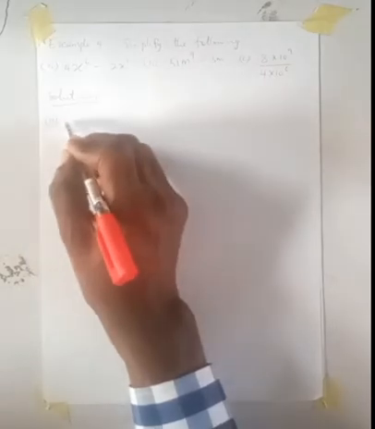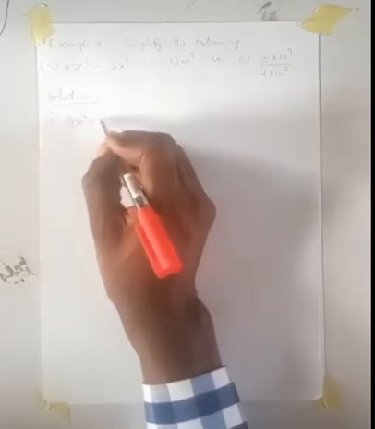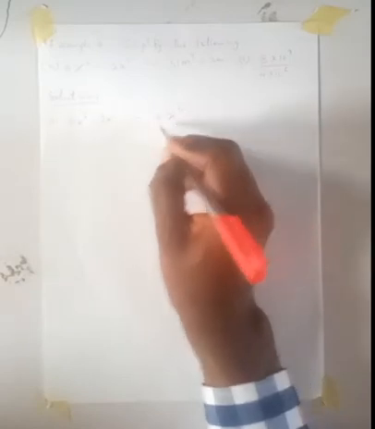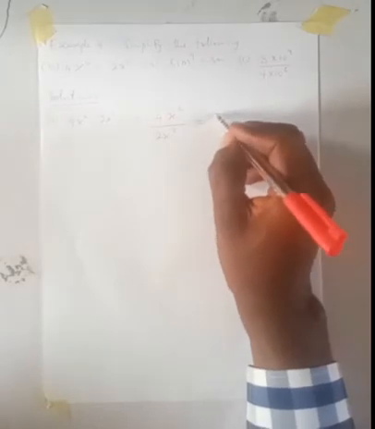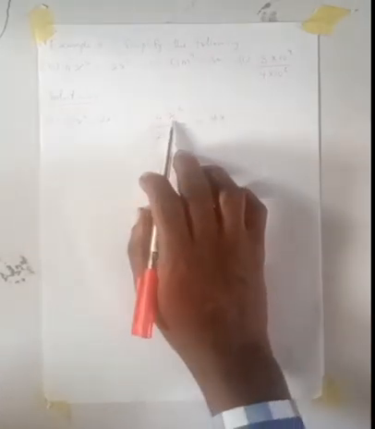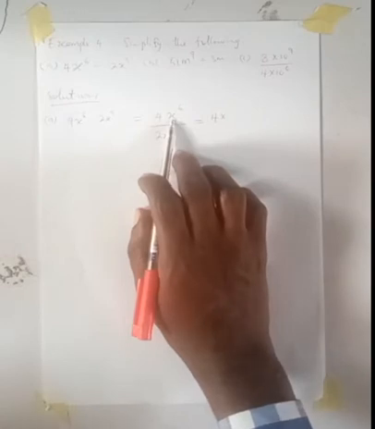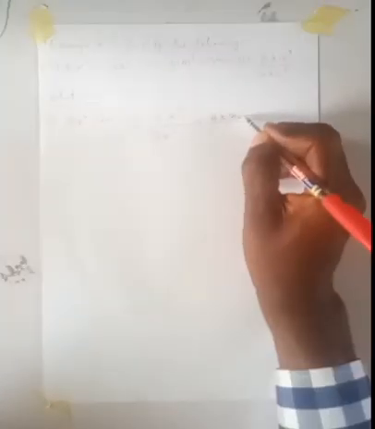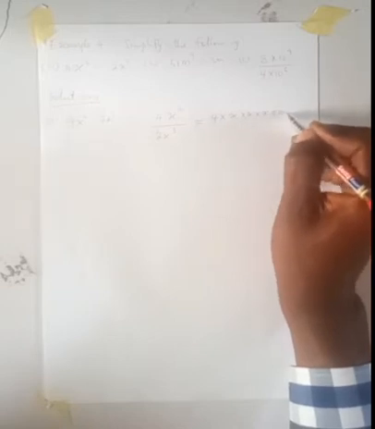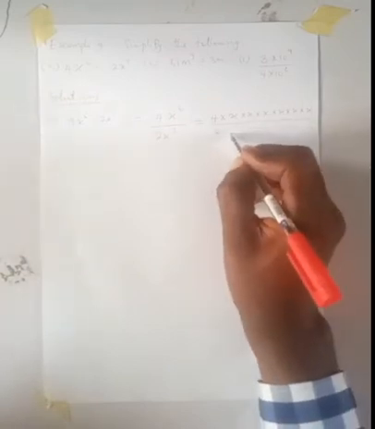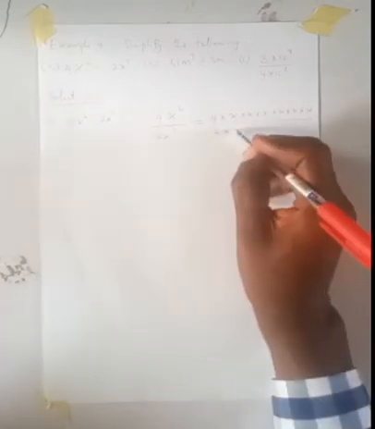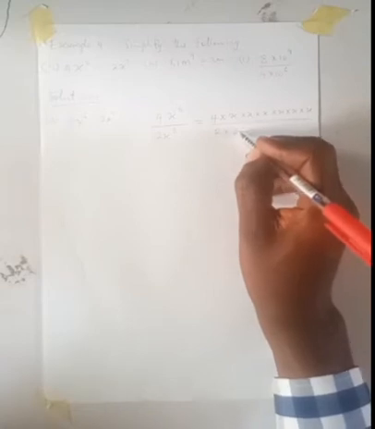So in number A, we have 4x raised to power 6 divided by 2x raised to power 3. So we have to rewrite it: 4x raised to power 6 over 2x raised to power 3. And that becomes 4 times, remember x raised to power 6 means this x should be repeated 6 times. So 1, 2, 3, 4, 5, 6 divided by 2 times, this is x raised to power 3, which means we should have it 3 times.